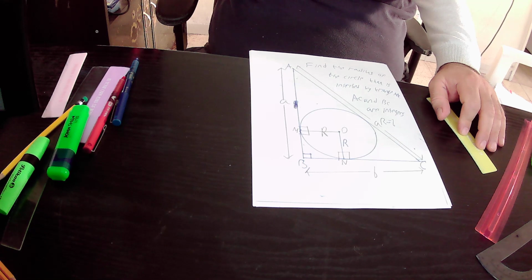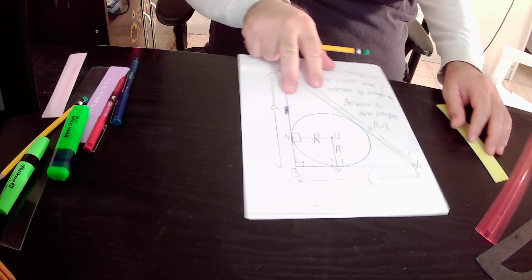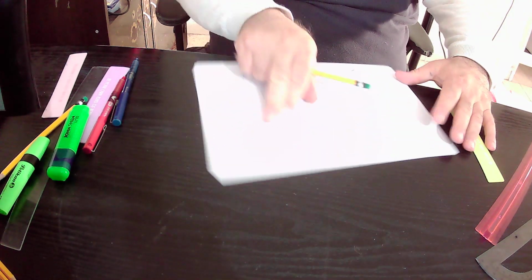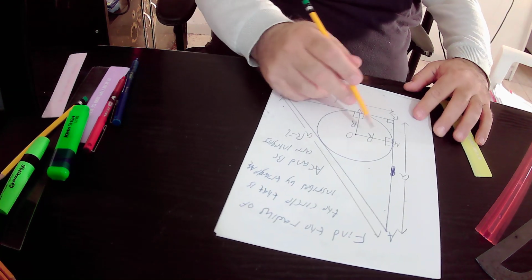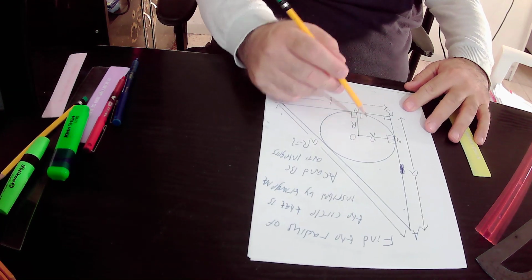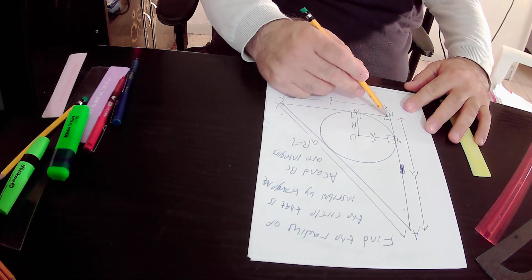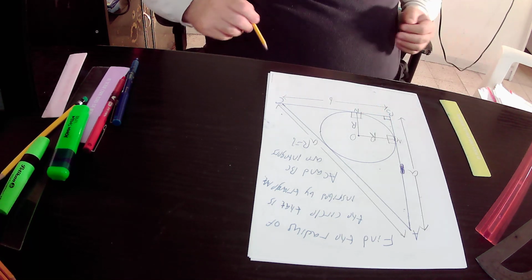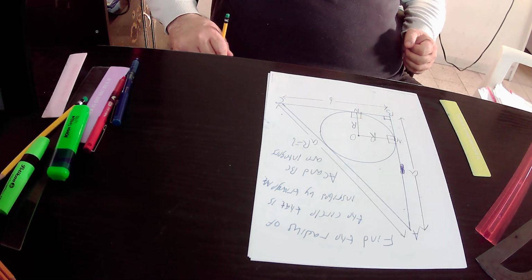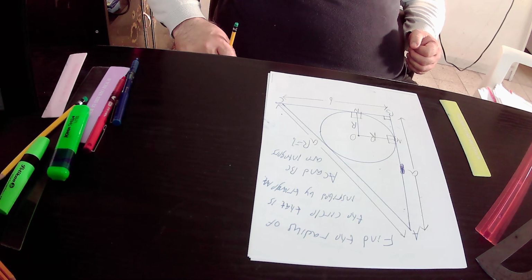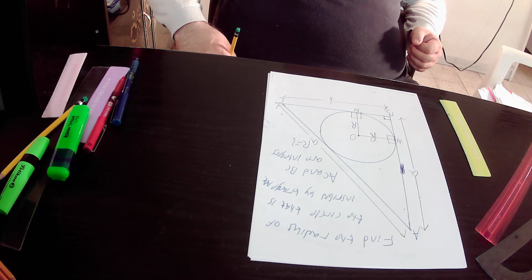Okay, so we found that in quadrilateral NOBM we have 3 right angles. We know that the sum of the angles in any quadrilateral is 360 degrees, and the sum of 3 right angles is 90 times 3, which is 270 degrees.